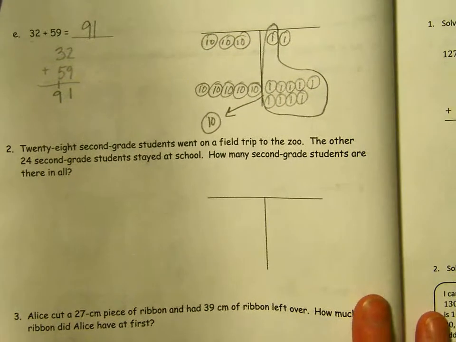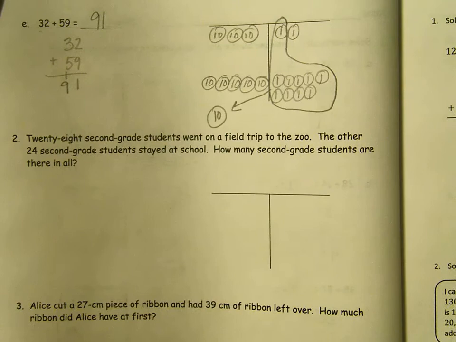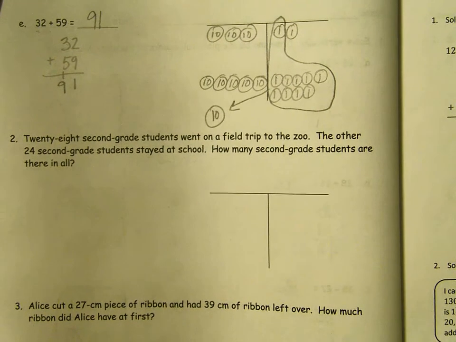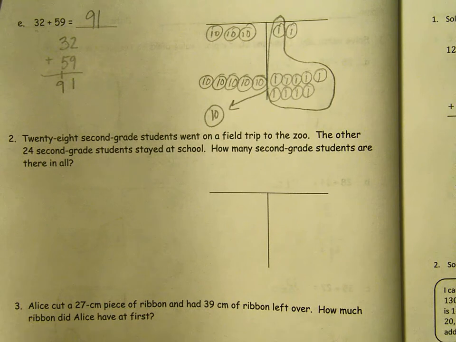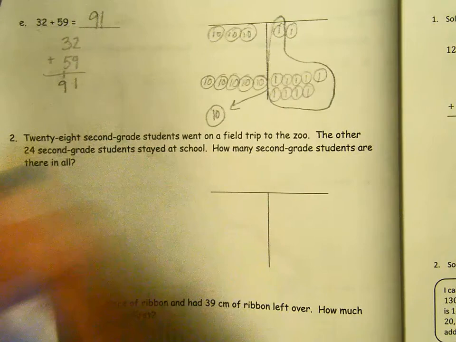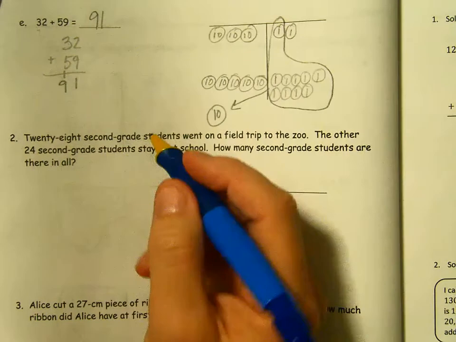Let's take a look at our first word problem. 28 second grade students went on a field trip to the zoo. The other 24 second grade students stayed at school. How many second grade students are there in all? So I'm thinking of this as a number bond.